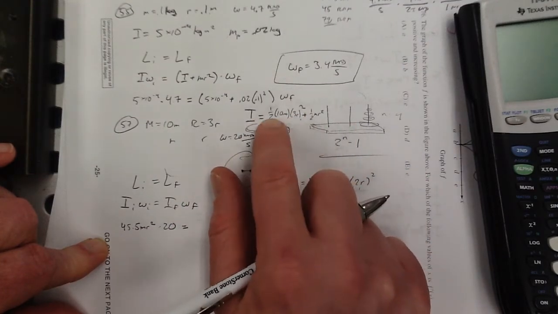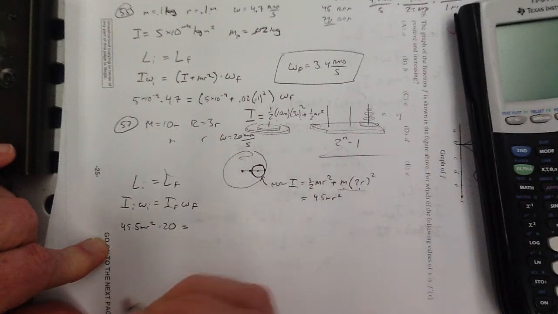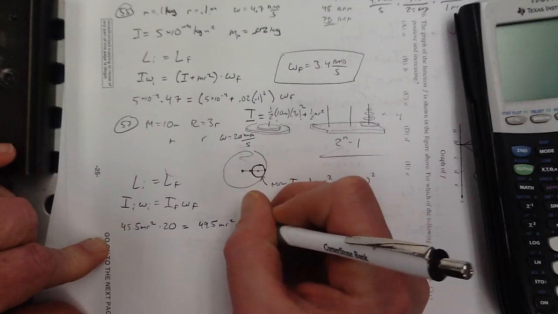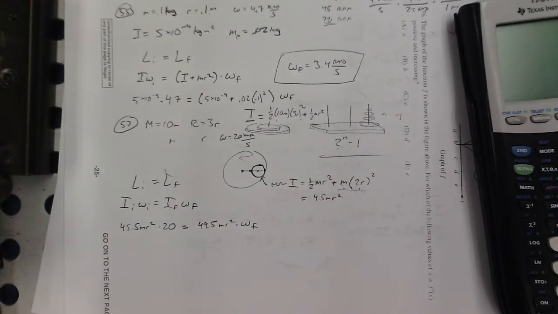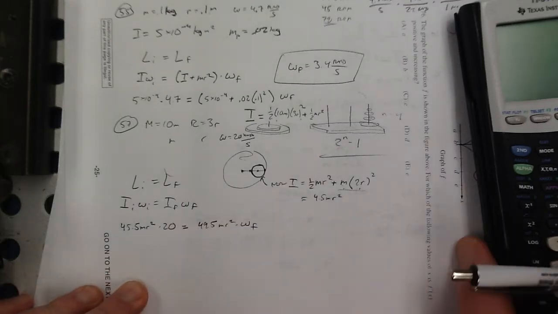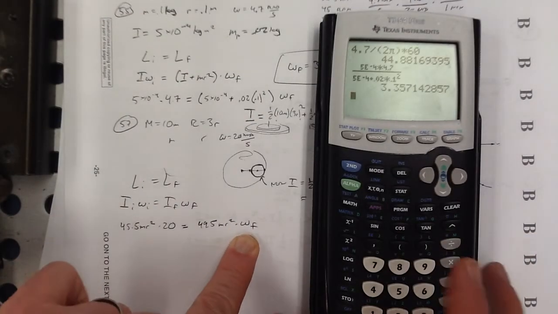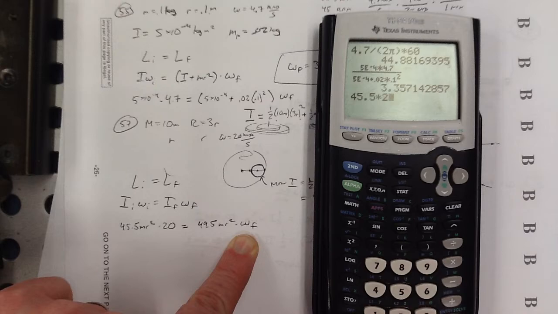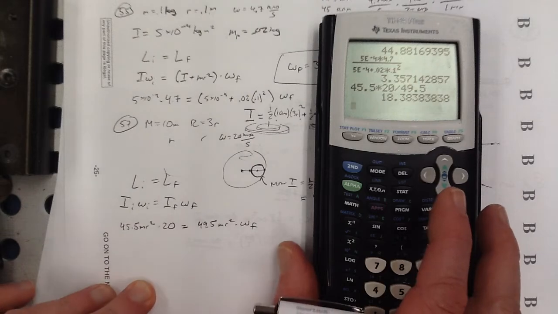It's still 9 times 5, so 45 plus 4.5. Make sure I got all the details right. Yeah. Okay, so the mr squareds cancel, and I get that the new angular velocity is 18.4 radians per second.